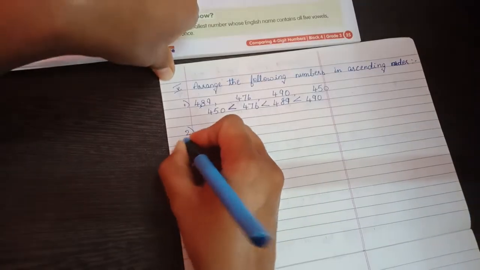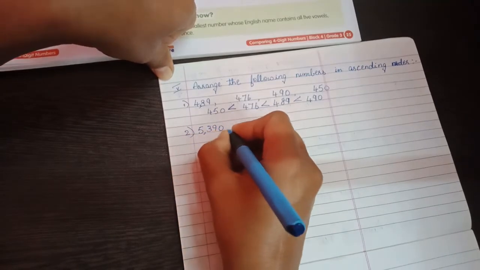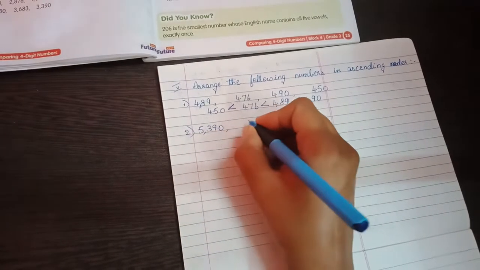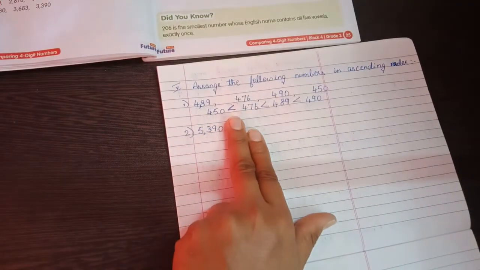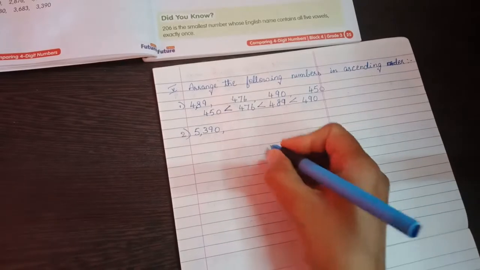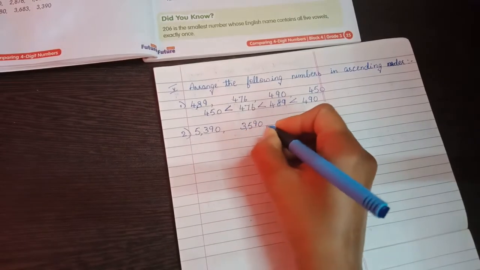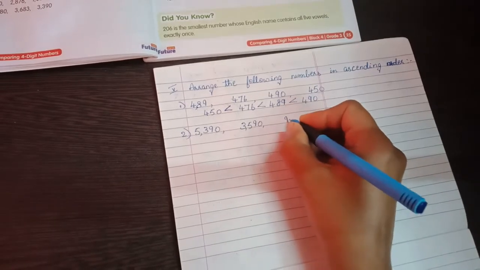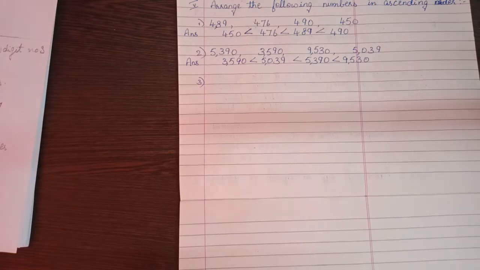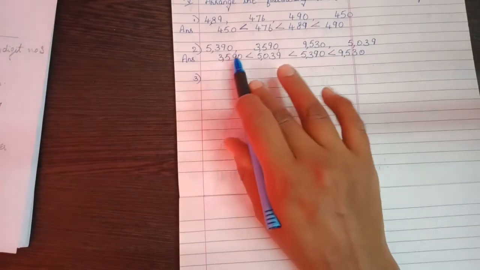So the second one, 5390, and leave some gap to show the difference between one number and the other. So I am leaving 2 fingers gap. 3590, comma, 9500. So children, the second one I have written here. We have to compare the digits.